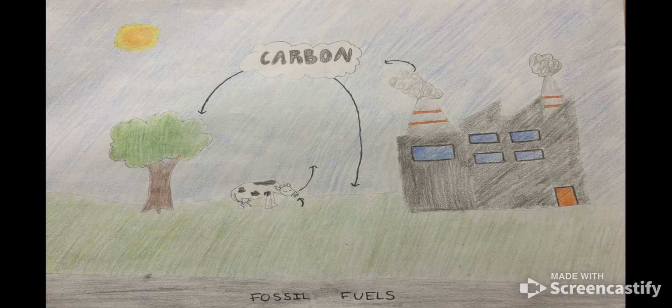The carbon cycle is similar on land. Carbon is absorbed from the atmosphere by plants that use it for photosynthesis. These plants store large amounts of carbon until they are consumed by animals, such as humans. Animals release carbon back into the atmosphere through respiration. Another way that carbon is put back into the atmosphere is by the burning of organic matter.